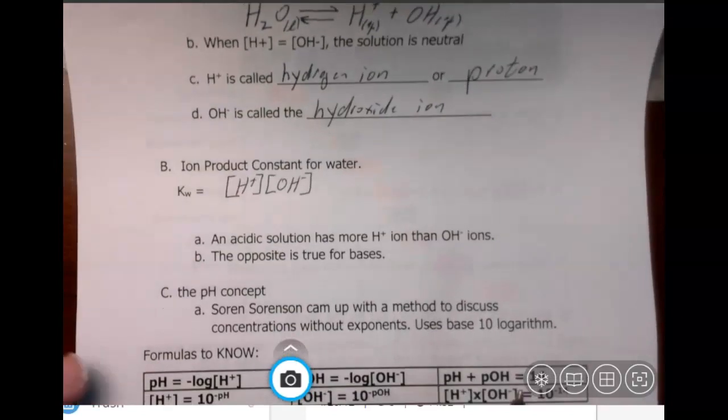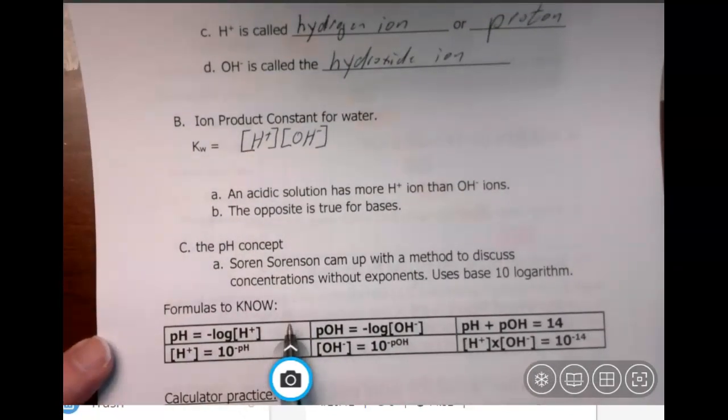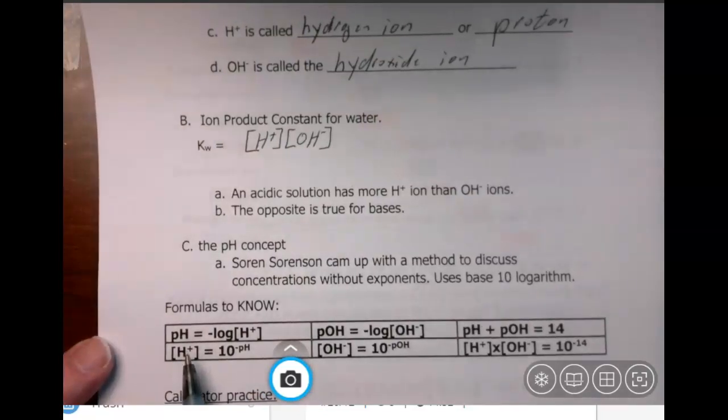Okay, so these are some important formulas that you want to have in front of you when you do your exercise with this. And these are formulas that you will need to know. pH is equal to minus the log, that's log, which is a different thing than the ln log, of the hydrogen ion concentration.